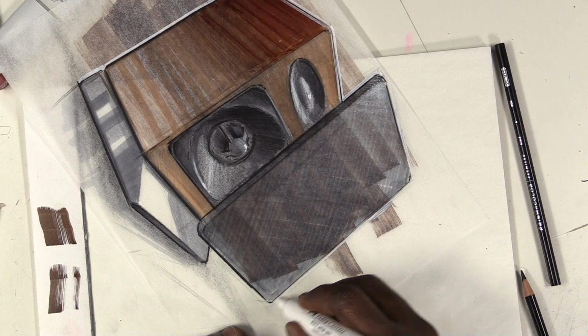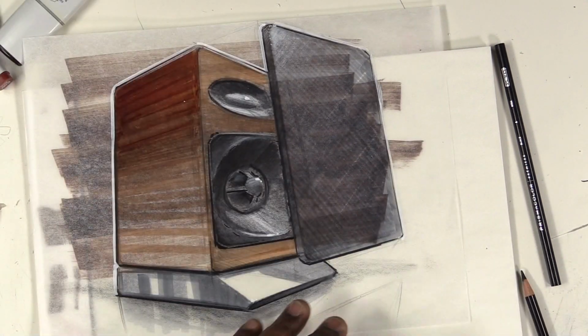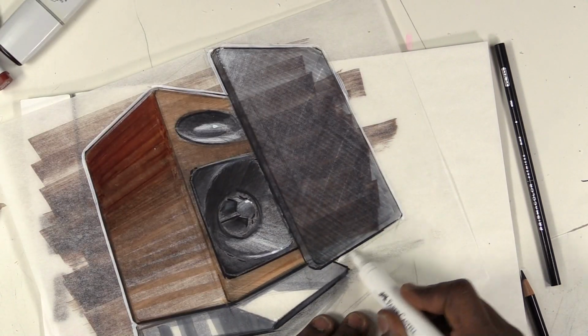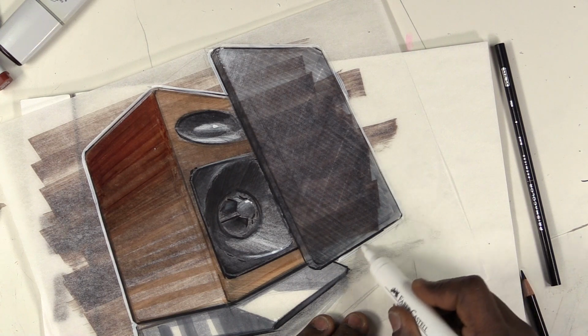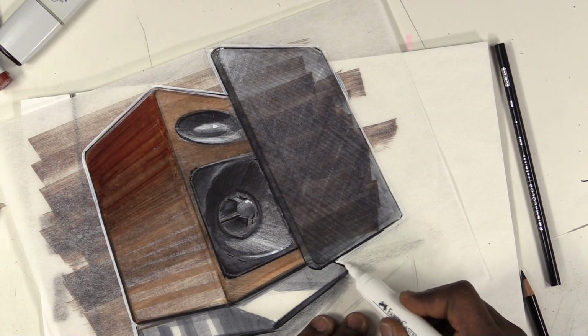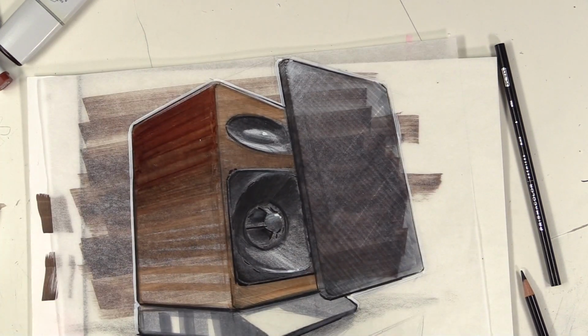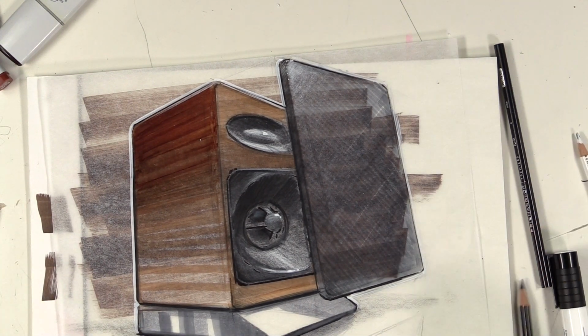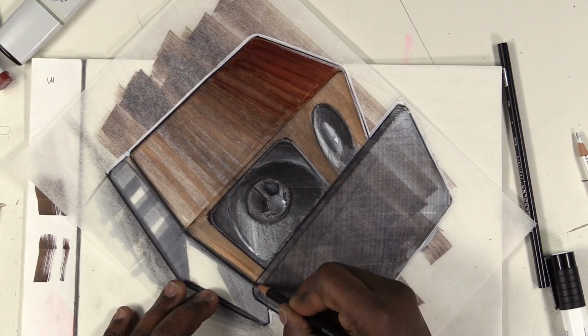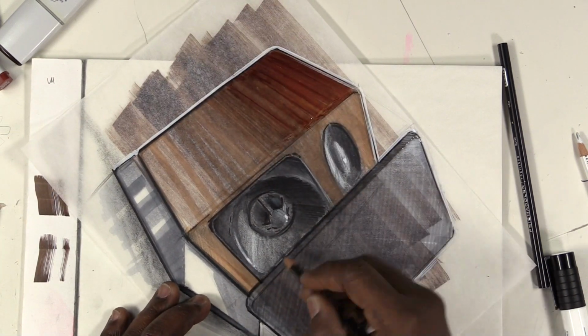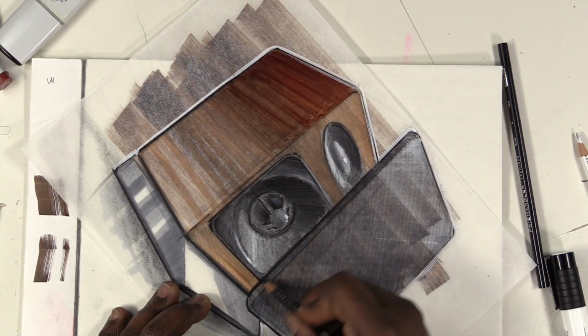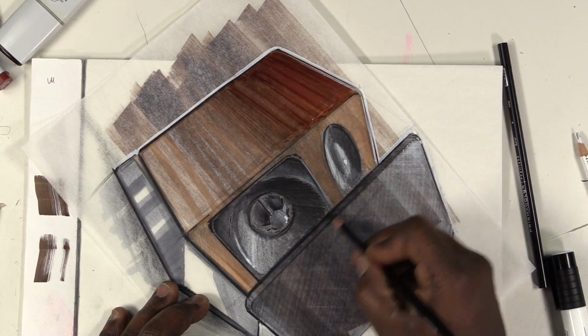Now tracing paper is translucent, so you will get a little bit of this pen showing through on the tracing paper, even though there is no wash. However, it'll show up way better where there's a wash or some sort of tone or color behind.